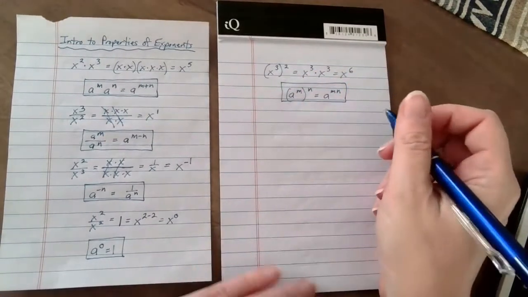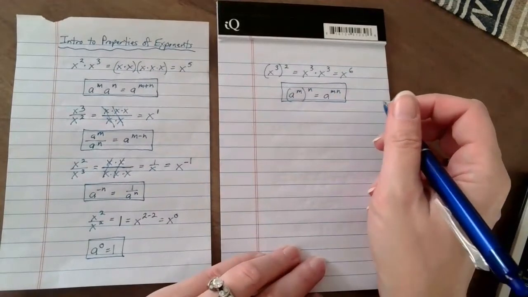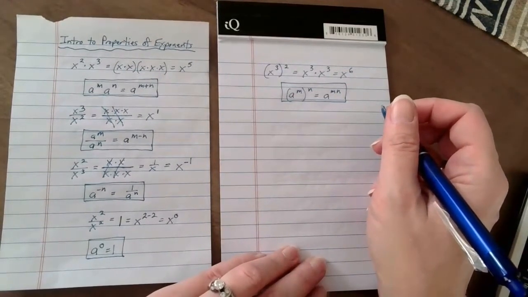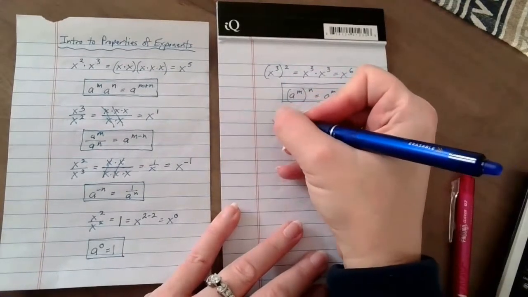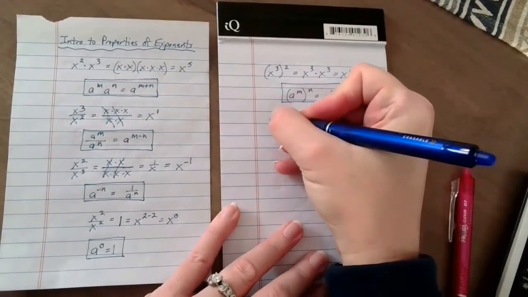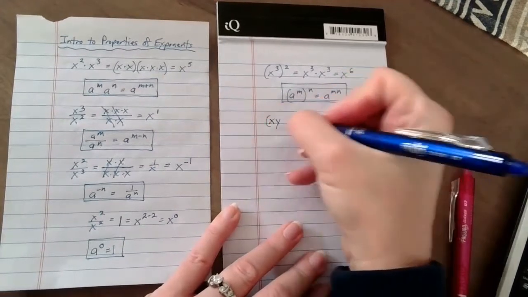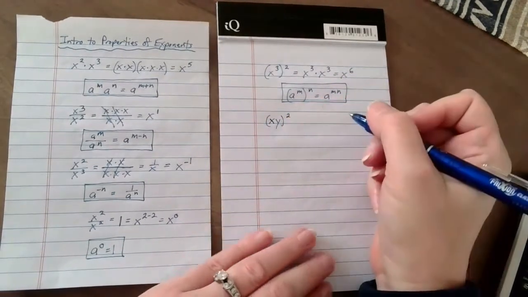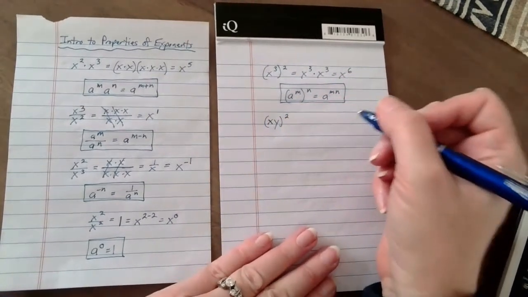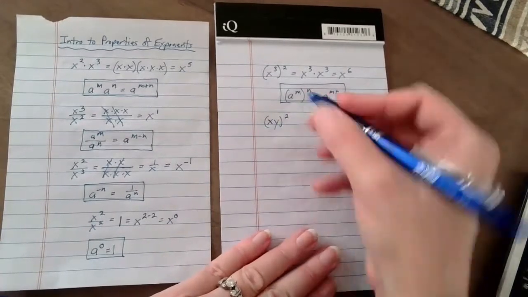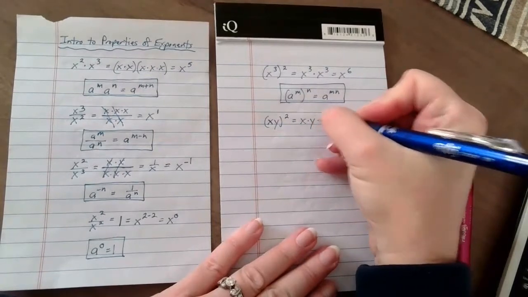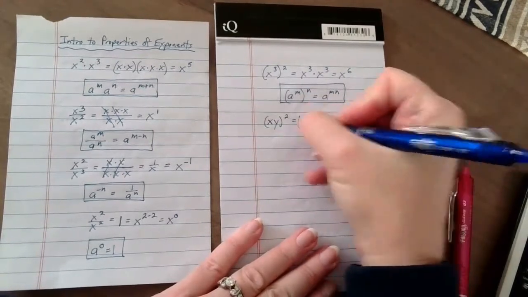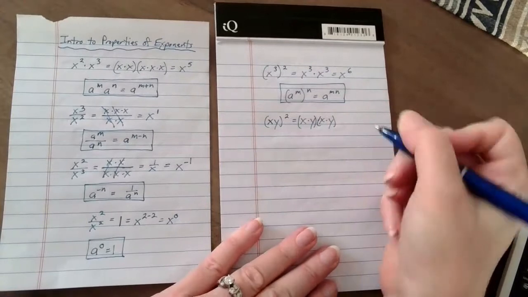And there we go. All right, so what else have we missed? We got that one, we got that one. Oh, let's do that one too. All right, so let's go with x, y, ooh, fancy, new variable, x, y, quantity squared. What does it mean if I square x, y? That means that I'm doing xy times xy. You can put parentheses there or not, whatever makes you happy, I guess.